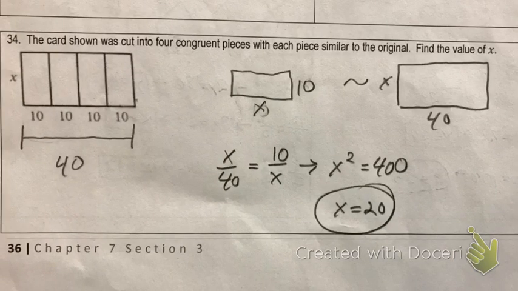So that means if I highlight any one of these cards, like this card, it says that card is similar to the entire shape.